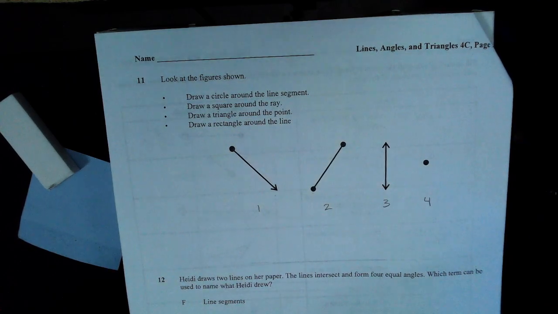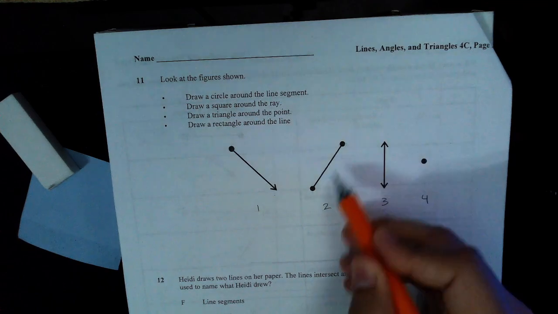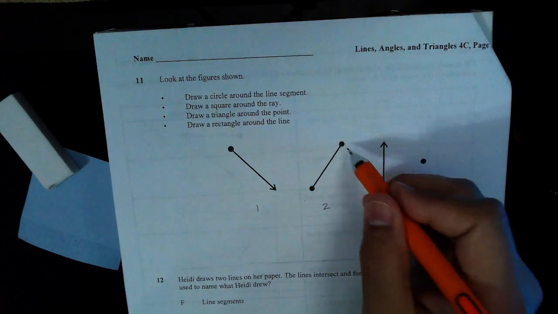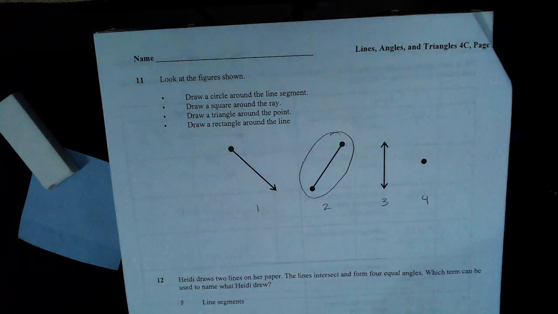Jaylene? Number 2, because if I look at the ends, both of them just stop. They have a point at the end. I'm going to circle number 2. That's my line segment that stops on both sides.